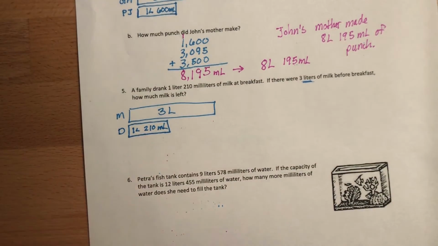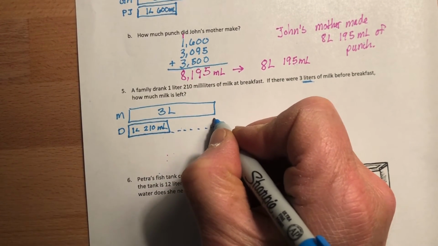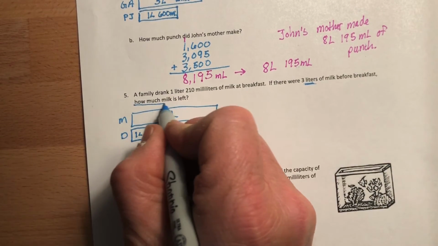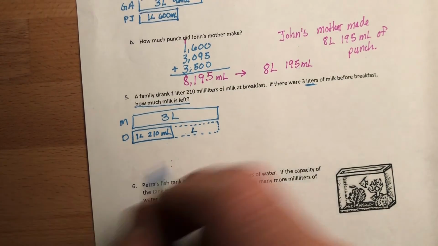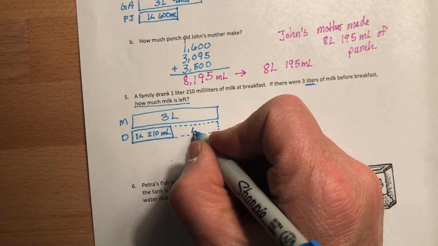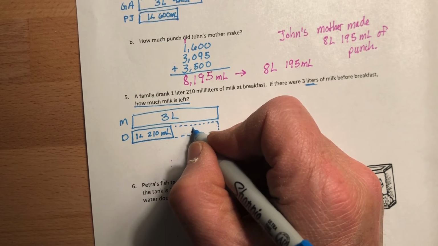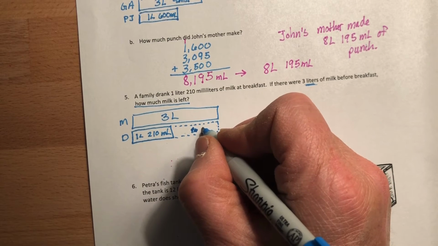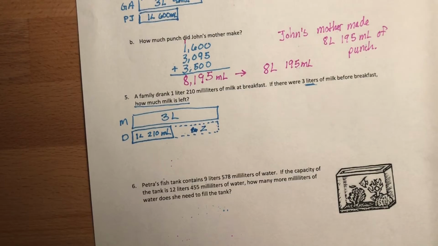Okay? So we need to figure out how much is left. All right? That's what that says. How much is left. See that? So this is here. I'm going to put down, how about we use a random letter like Z, okay? How much is left over?